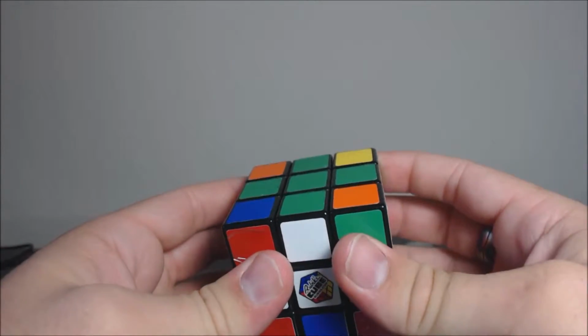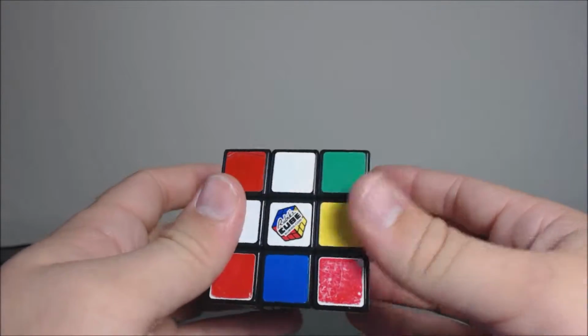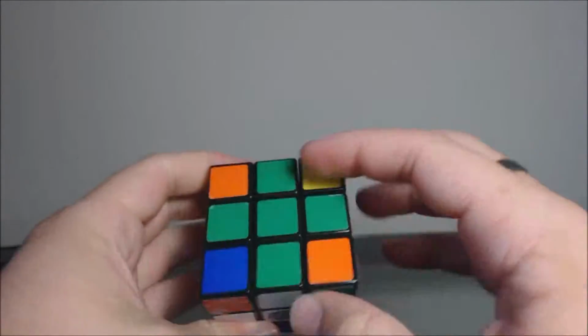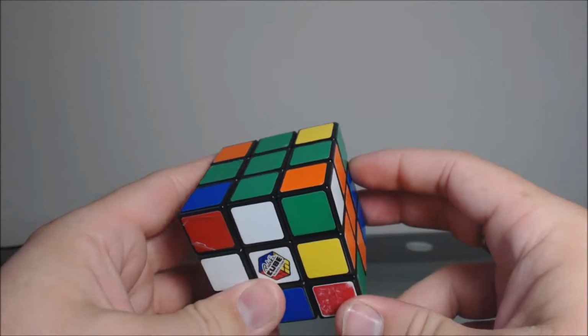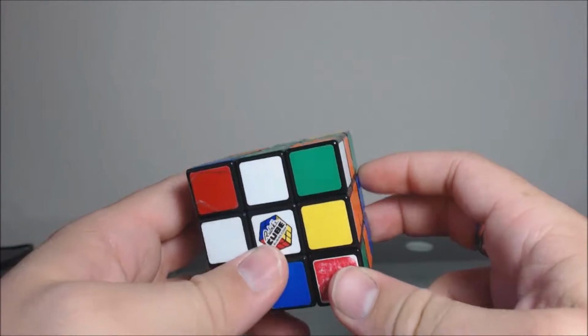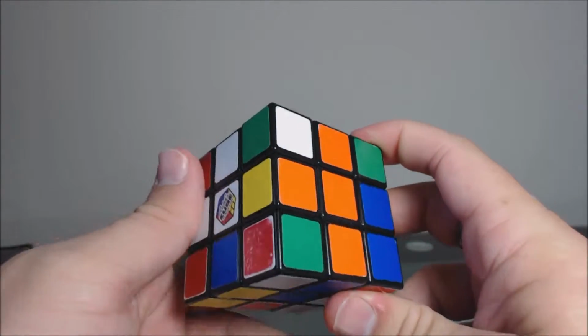That's the most difficult part because it's pretty abstract. There's not that many rules or procedures to follow getting the green plus, just a few tricks. If you've done this, you've probably done the most difficult part of solving the cube.